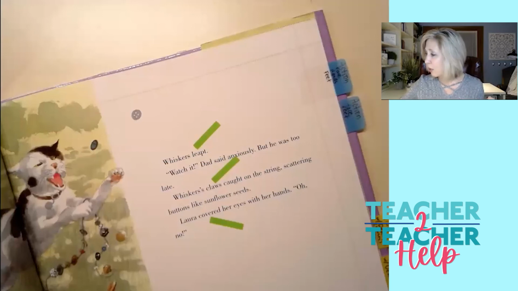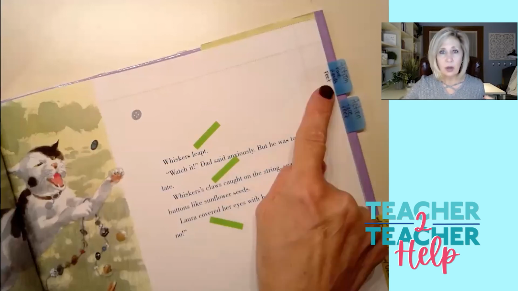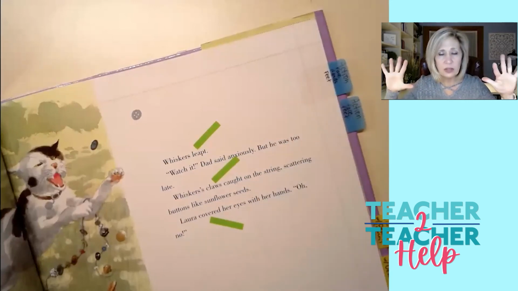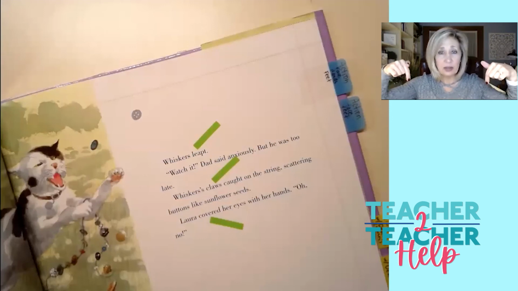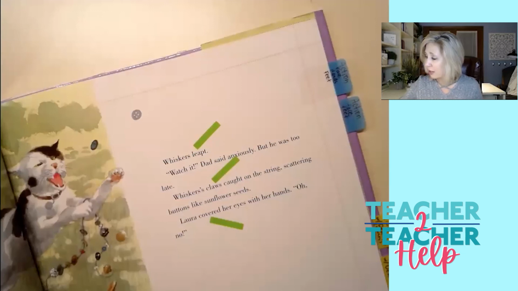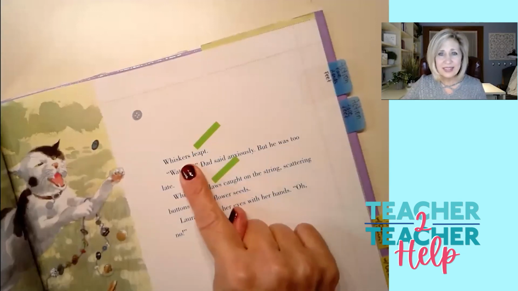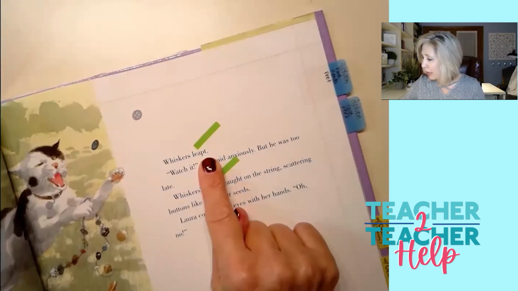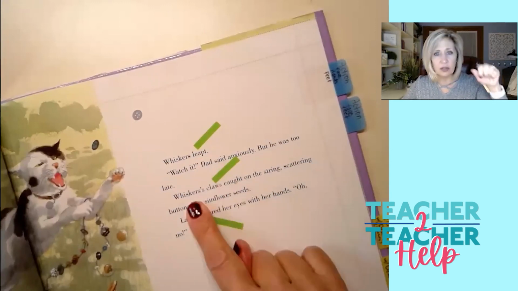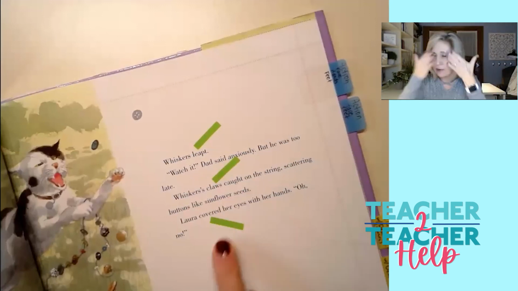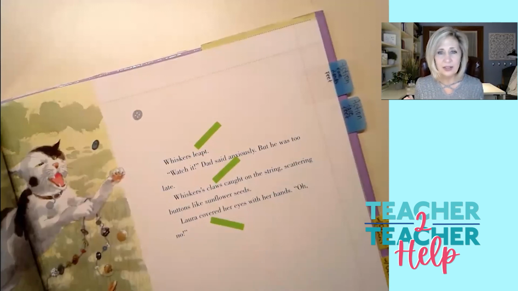So in this case, I broke action down into what is the character's face doing? What are the character's hands doing? What are the character's feet doing? Or how is the body moving from place to place? And I've marked here, you'll see it works even with animals. So whiskers leapt, that's an action, what the feet are doing. Whiskers, claws caught on the string, so what the character's hands are doing. And then Laura covered her eyes with her hands. So that shows what her face is doing and what her hands are doing.